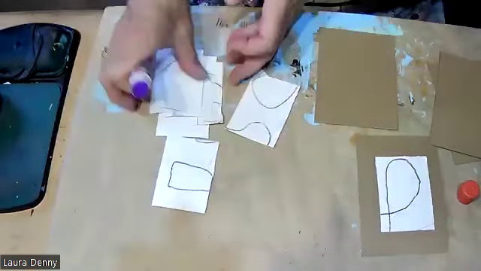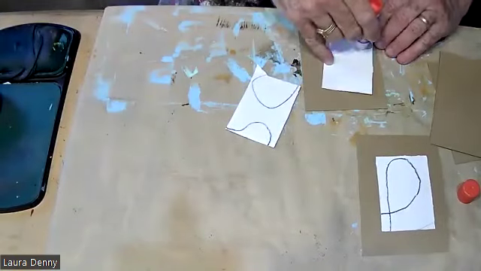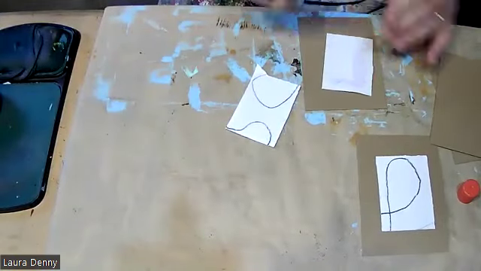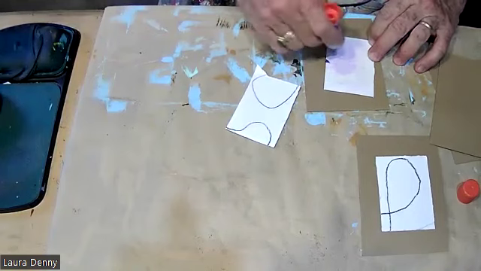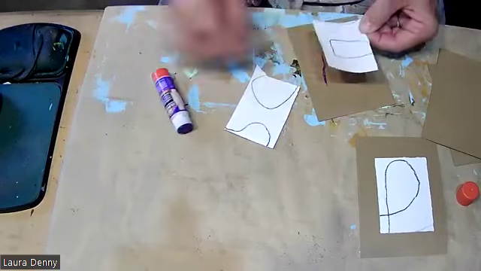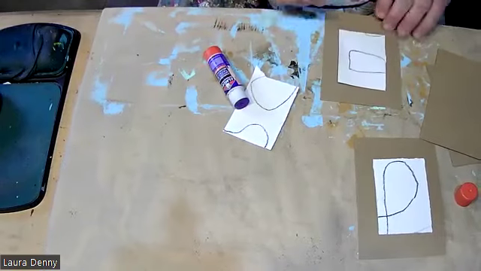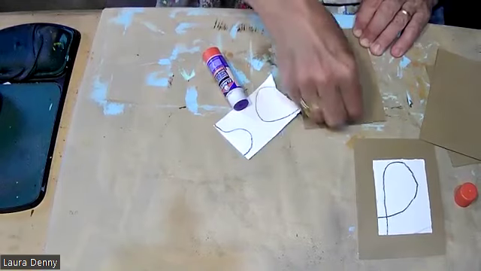I'm going to do these 3. And you could do it with Sharpie, you could do it with pencil, charcoal pencil. You could do a whole page with a fine India ink line.